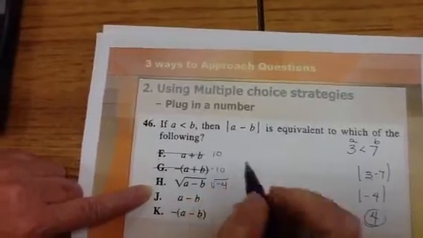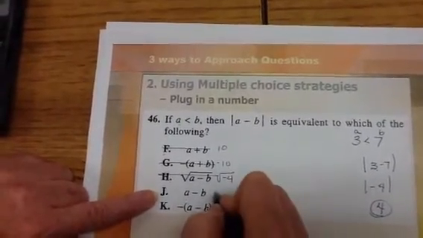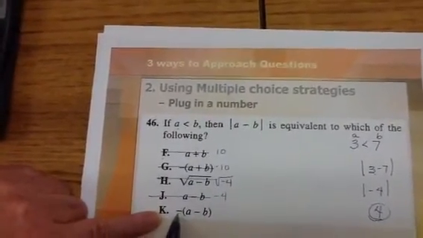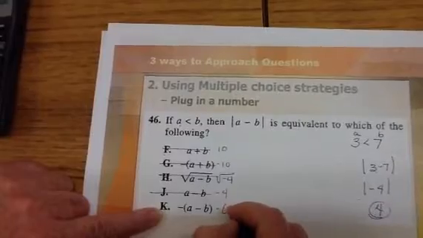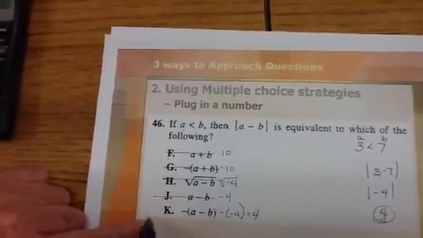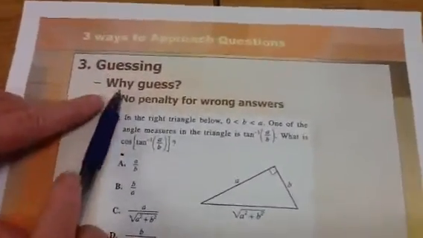Square root of negative 4 doesn't work. A minus b gives me negative 4. Doesn't work. On this one, it's the opposite of negative 4. Gives me positive 4. That's the answer over here. K would be my answer. Guessing. Why guess?